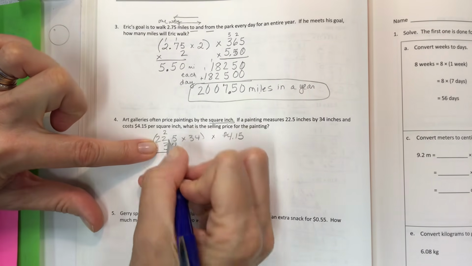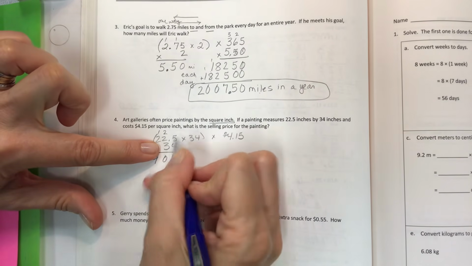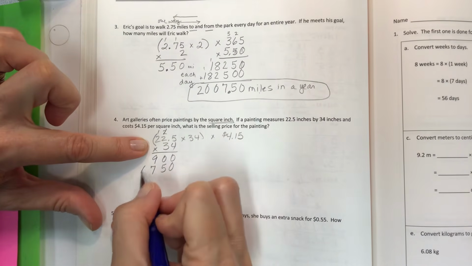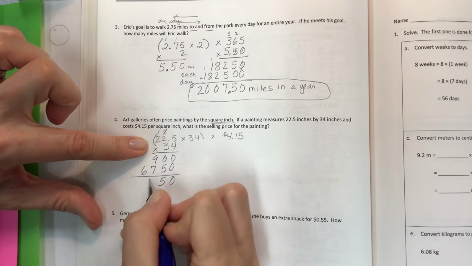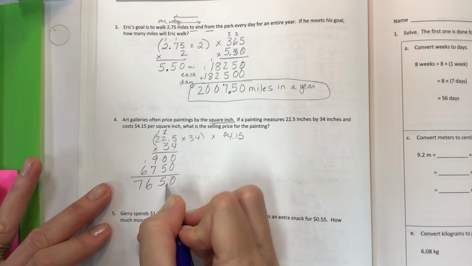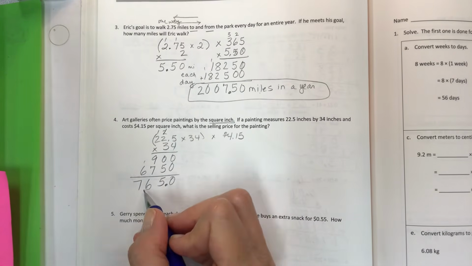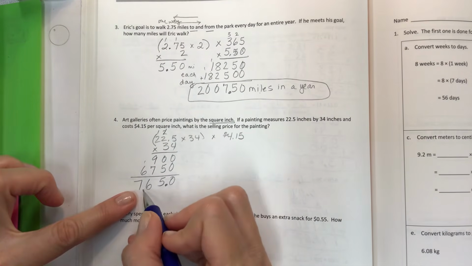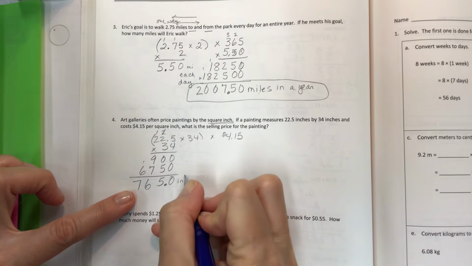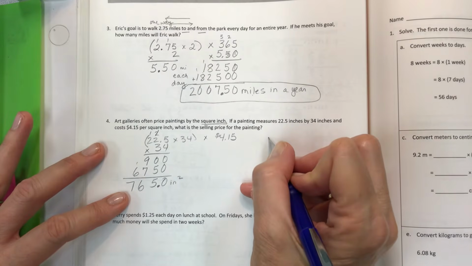5 times 4 is 20, 8, 9, 10, 8, 9. And then hold that. 3 times 5, 15, carry the 1. 6 and 1 is 7. 3 times 2 is 6. 0, 5, 16, 76. And that's only tenths. Tenths times 1 is tenths. So we should end up with our 765 inches squared times the 415.